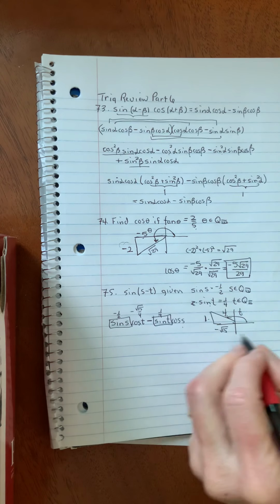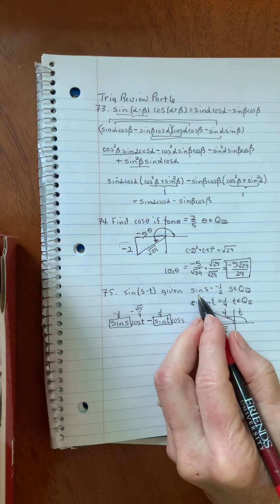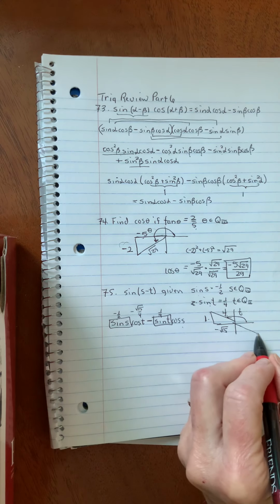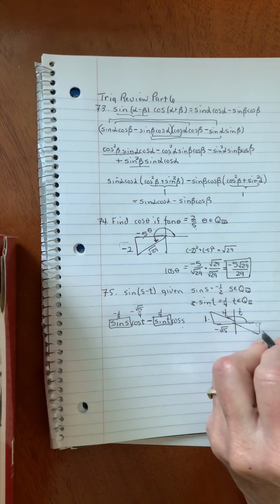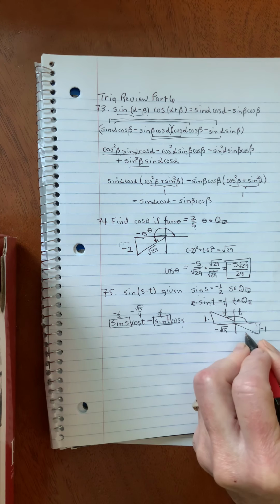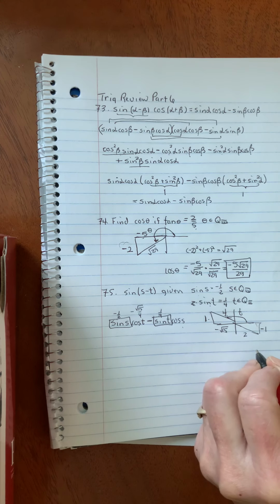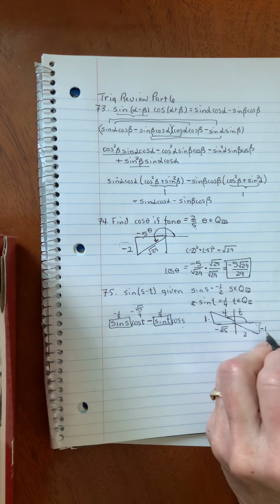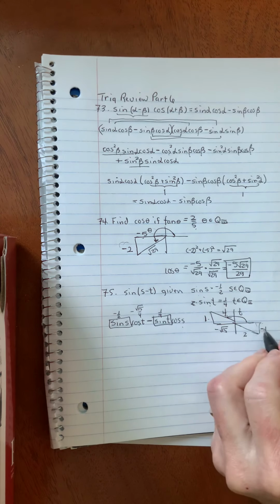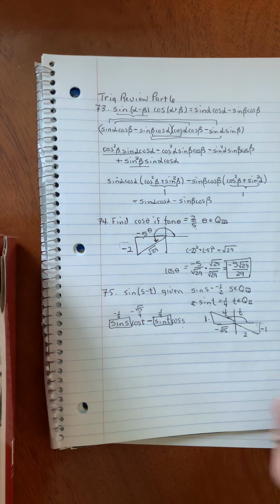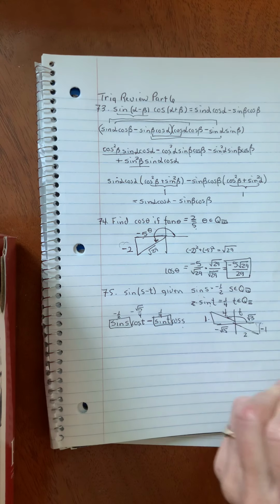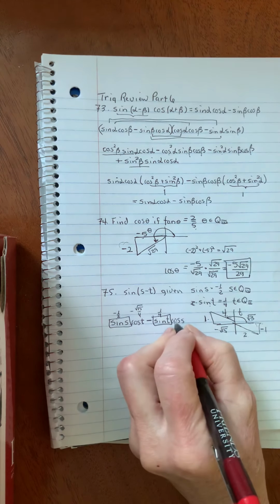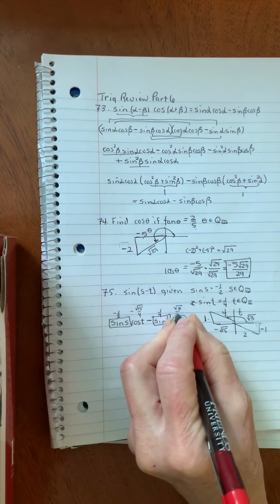Now the cosine of s, sine of s is -1/2. That's actually an angle that we know. That one's a 30-degree angle. But here is -1, that's the opposite side, and the hypotenuse, okay? So x squared plus y squared is the radius squared, so 2 squared is 4, minus 1 is 3, so this is square root of 3. Cosine is square root of 3 over 2. So this one is square root of 3 over 2.